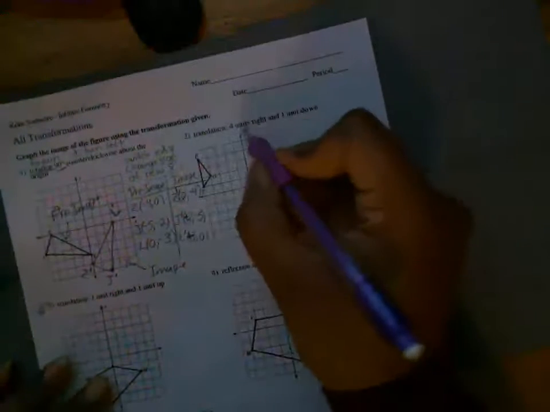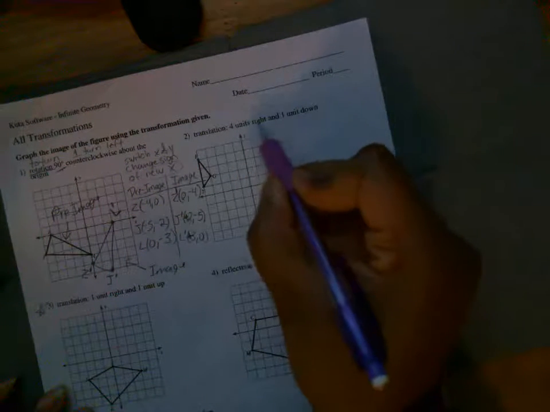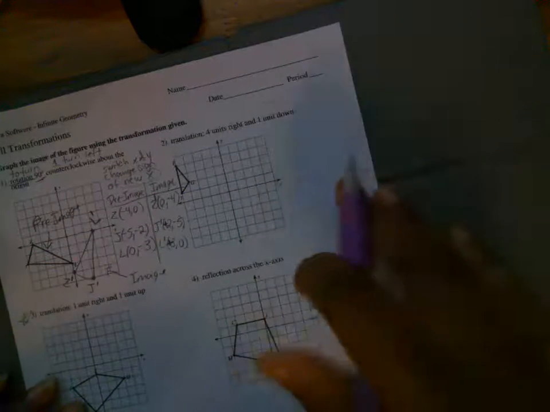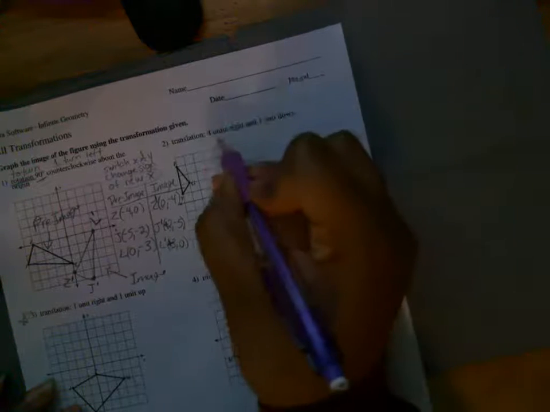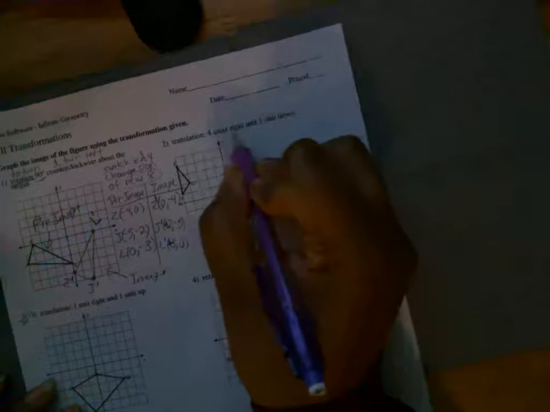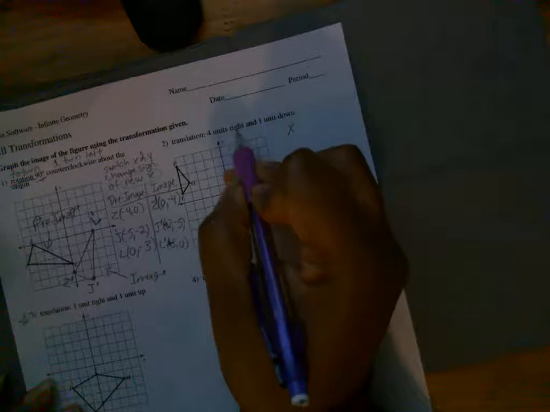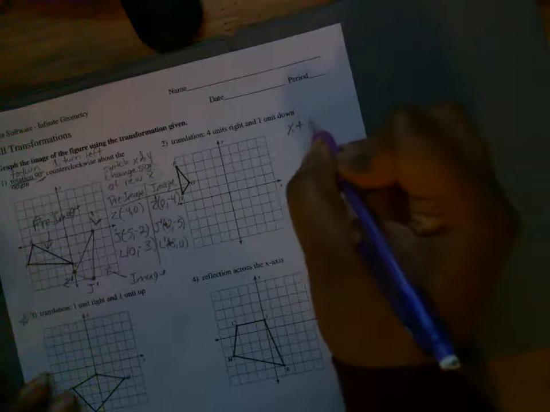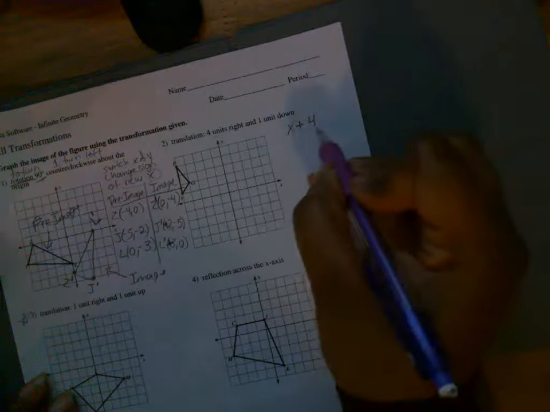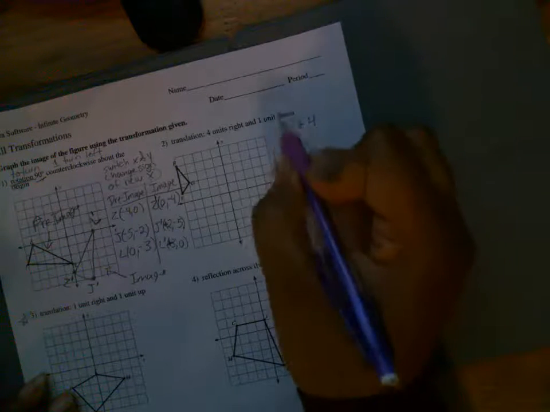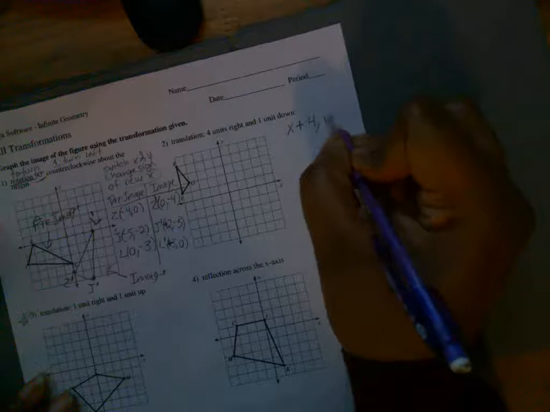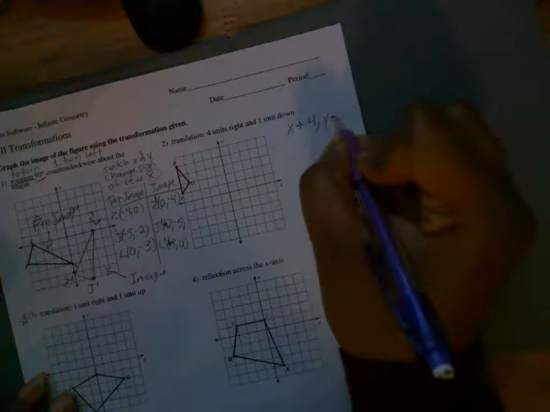All right, let's look at number 2. It says translate 4 units to the right and 1 unit down. Another way that they might write this, guys, if they're saying left or right, that's X. Since it's right, it's going to be plus. You're adding. So you could see X plus 4, which means 4 units to the right. And then Y is up and down. Then you could see Y, and since it says down, minus 1.